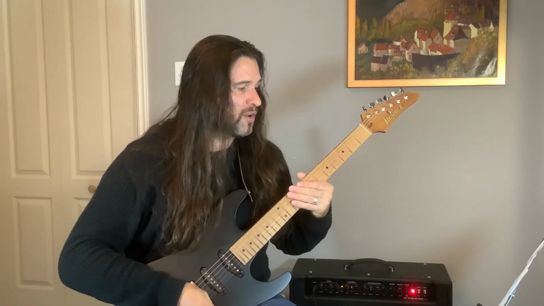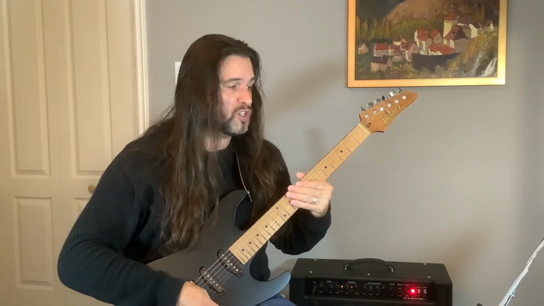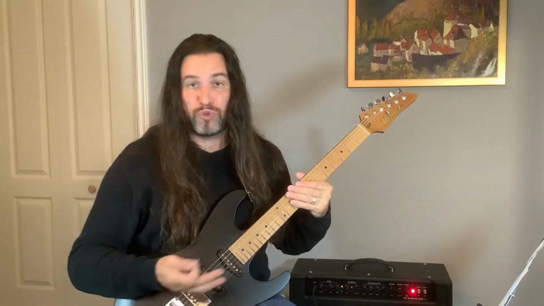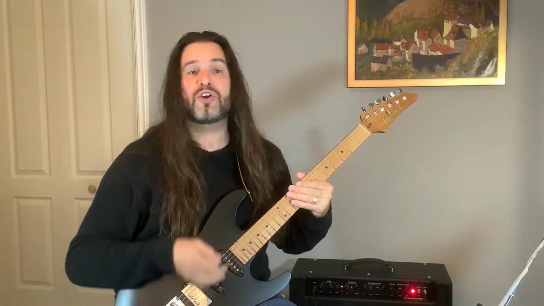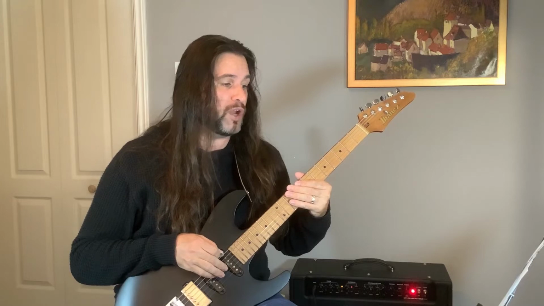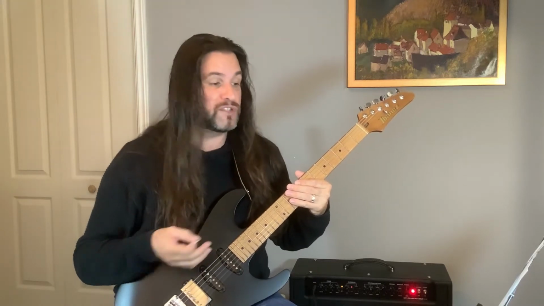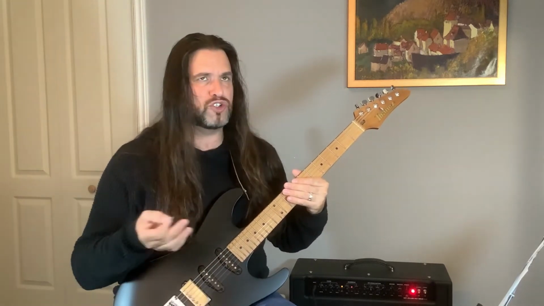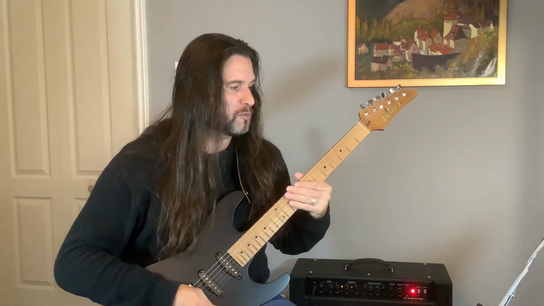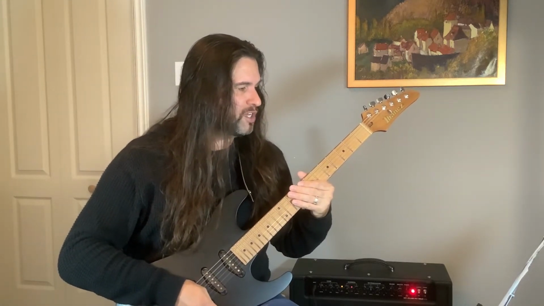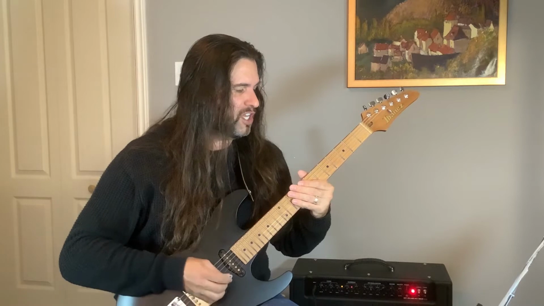So let's go on to exercise 1. We're going to work on 3 exercises, and I invite you to go on my Patreon if you want the full exercises. You're going to have something like 8 exercises, and there's another file with some other speed picking too. So exercise 1, we're going in the key of A major.